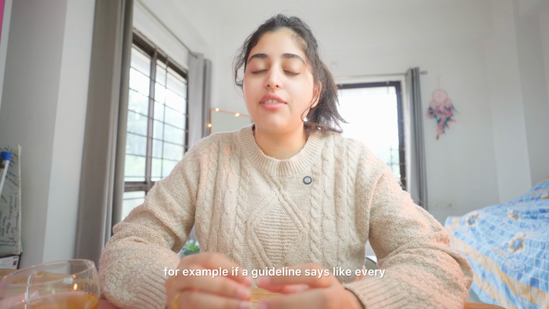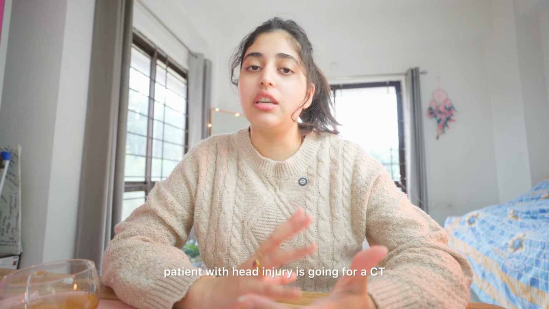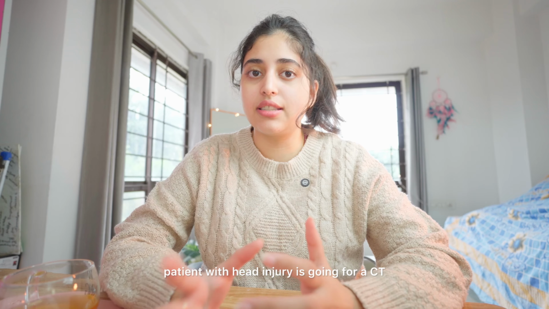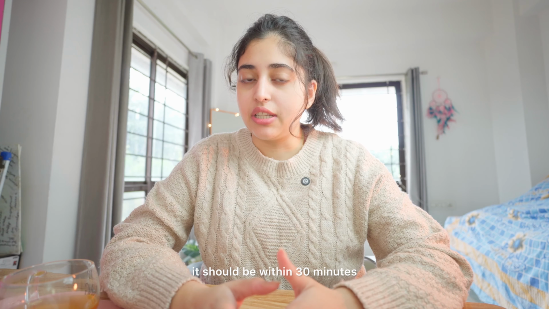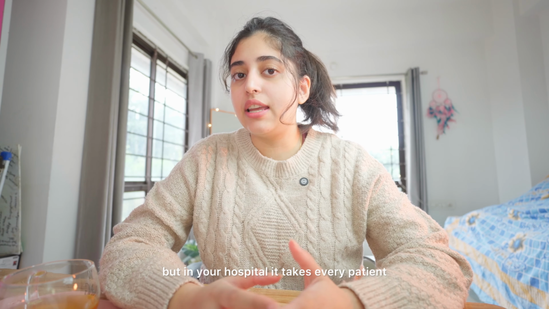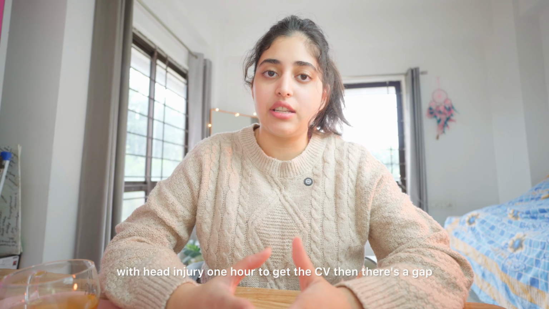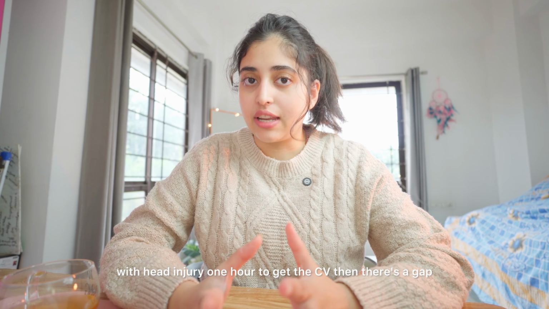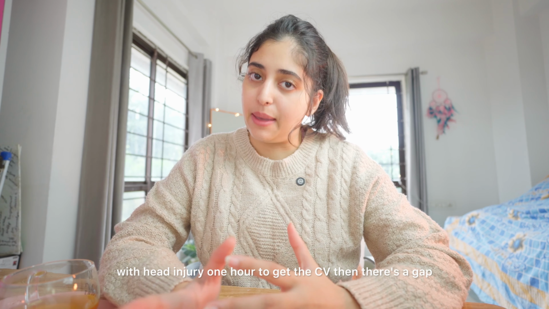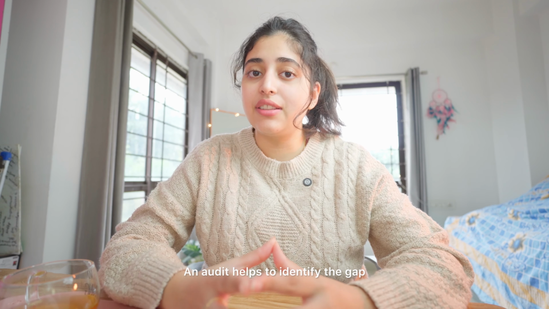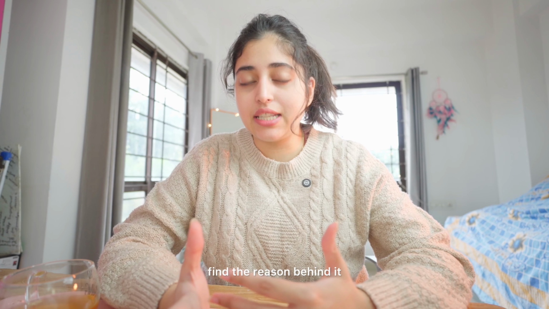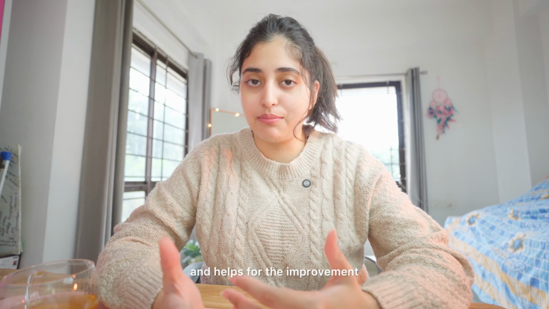For example, if a guideline says every patient with head injury should get a CT within 30 minutes, but in your hospital it takes every patient with head injury 1 hour to get the CT, then there's a gap. An audit helps to identify the gap, find the reason behind it, and helps with improvement.